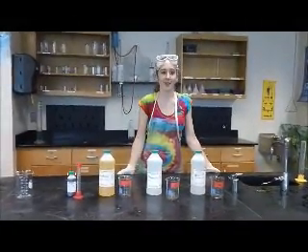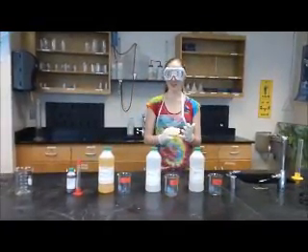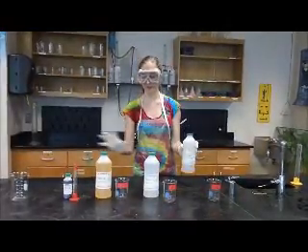Belousov-Zhabotinsky reaction. Okay, so first thing, goggles first, apron, and because this has skin irritants, always wear gloves. Okay, so we are going to be mixing 4 solutions.